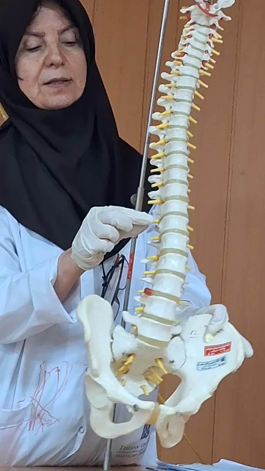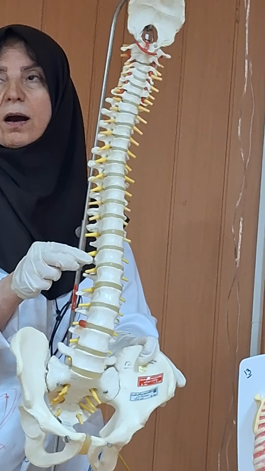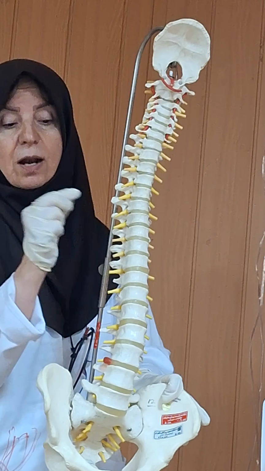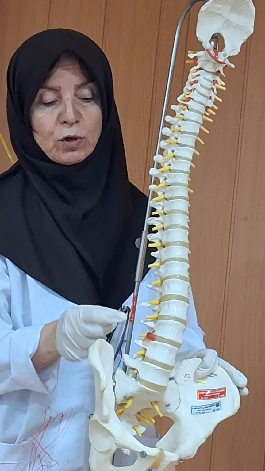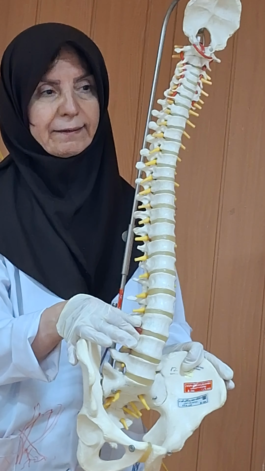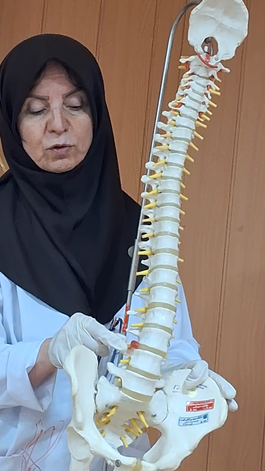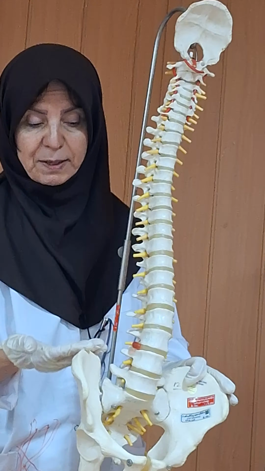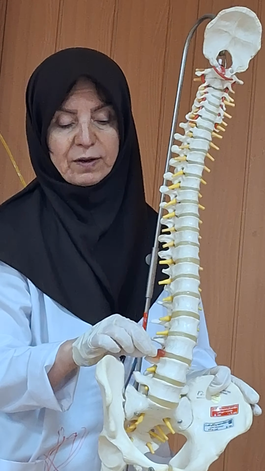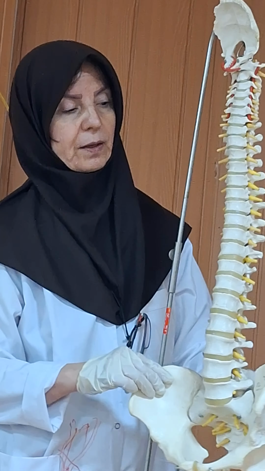What's the name of this yellow group? Spinal nerve. This is the intervertebral disc. This moulage wanted to show you the herniation of the intervertebral disc. It is going to compress the nearest nerve. So this patient has pain along the length of this nerve.